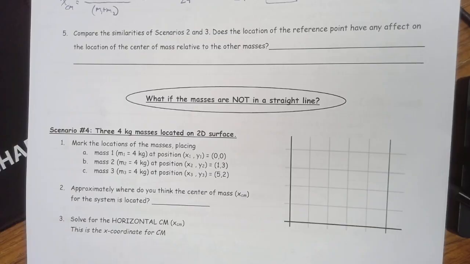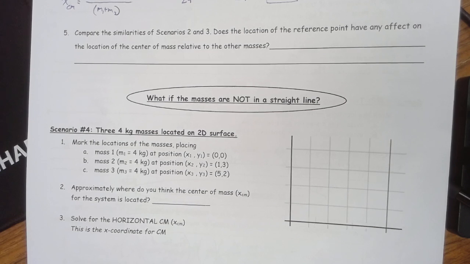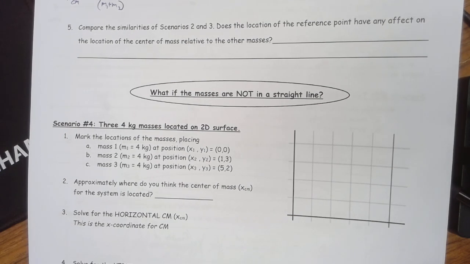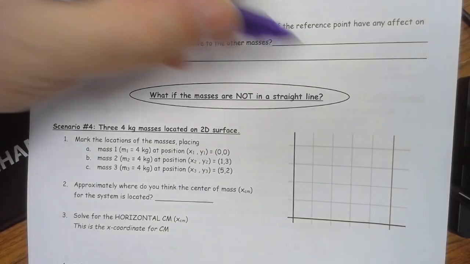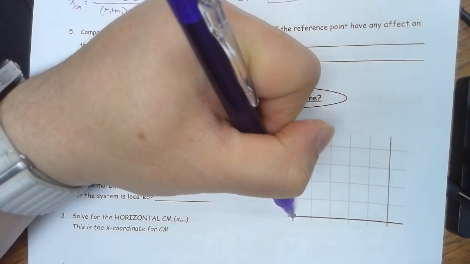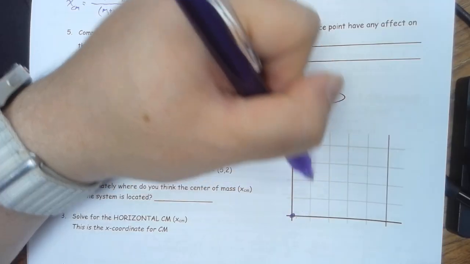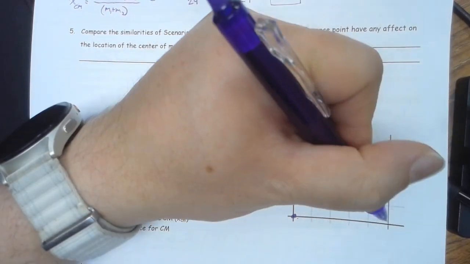Okay. In the notes from 2 days ago, it said that we can look at center of mass independently in the x, y, and z axes. And so now we have a two-dimensional problem. We've got a mass, 4 kilograms at 0, 0. I've got a mass at 1 and 3. I've got a mass at 2 and 5.